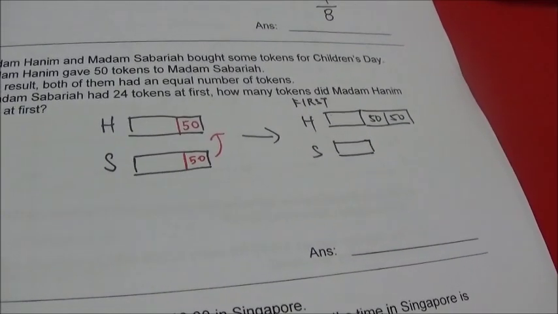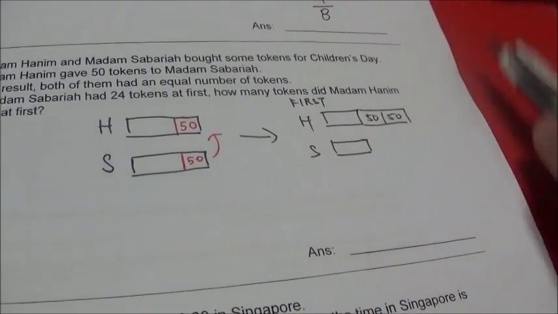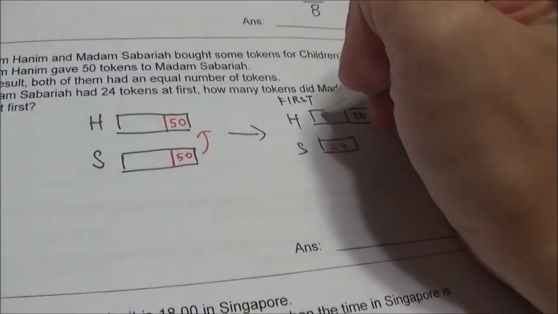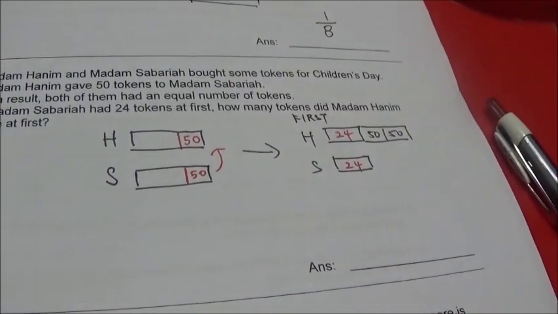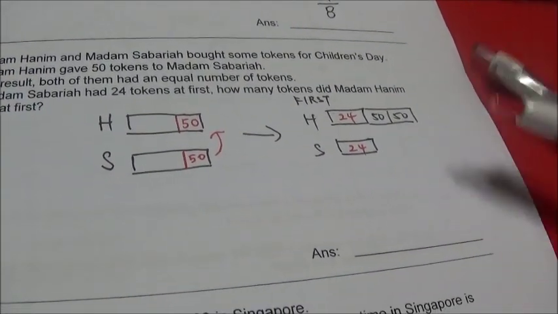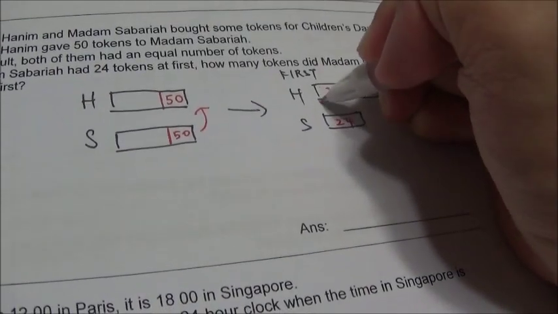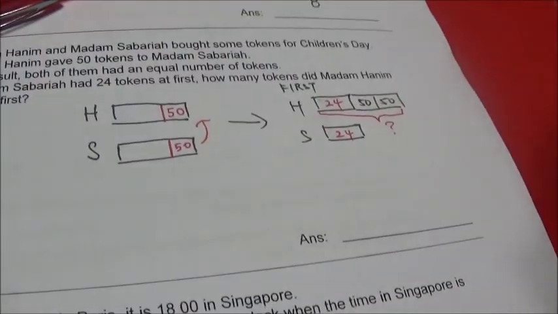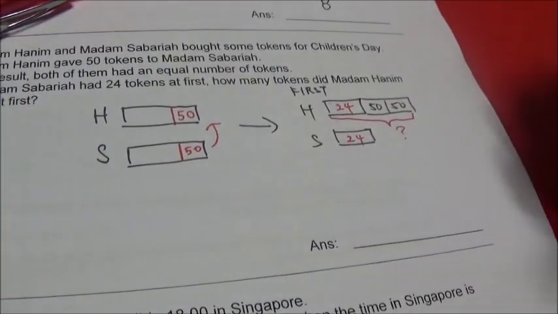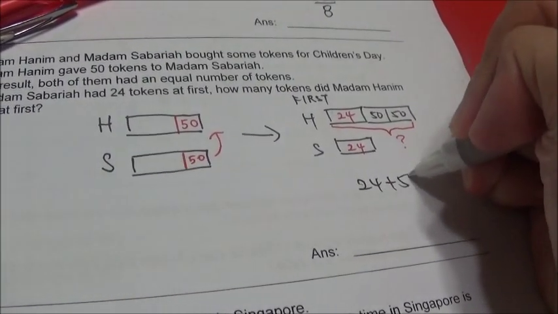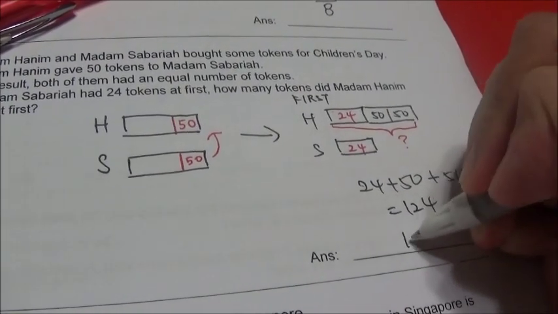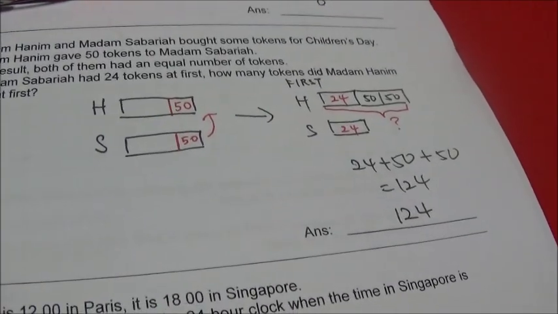If Madam Sabaria had 24 at first, so at first, if Madam Sabaria only had 24, here must also be 24 because they are equal. How many tokens did Madam Hania have at first? So we need to find out how much is here. Alright, so we have 24 plus 50 plus 50, that's 124. So your answer for question 19 is 124.